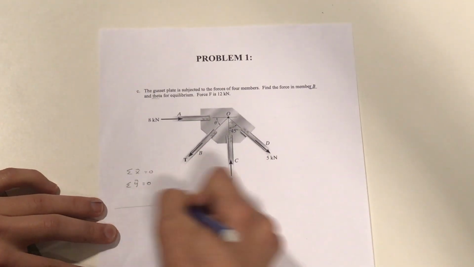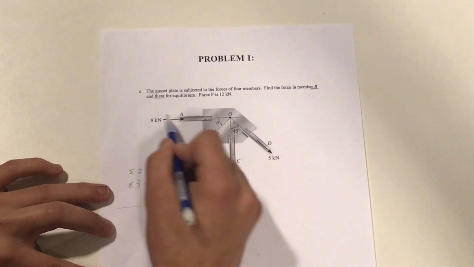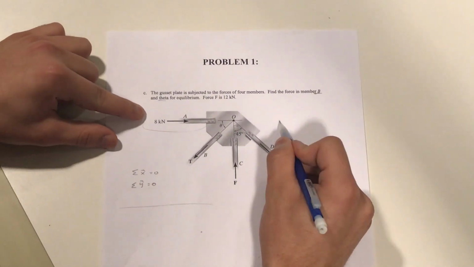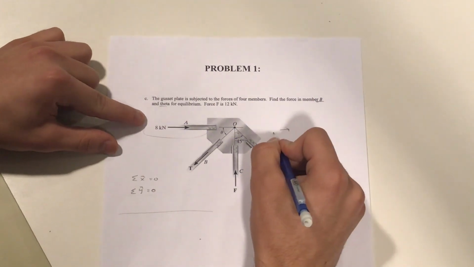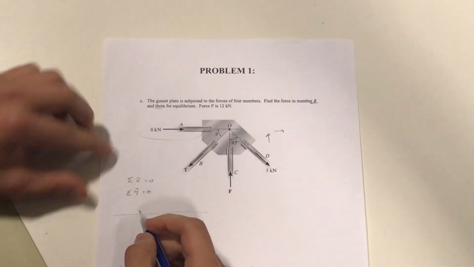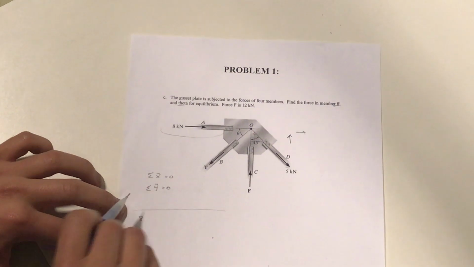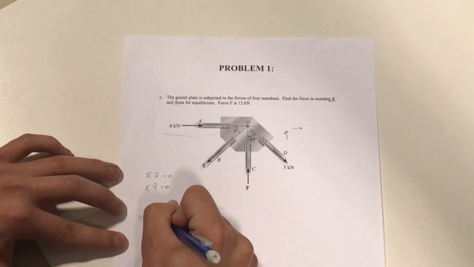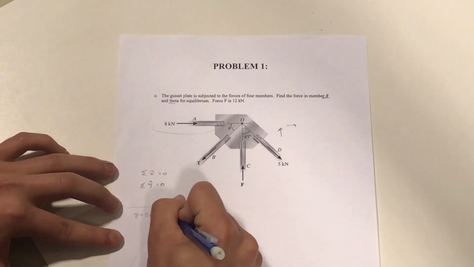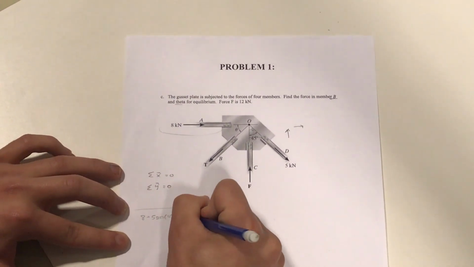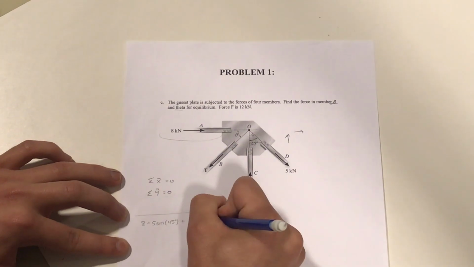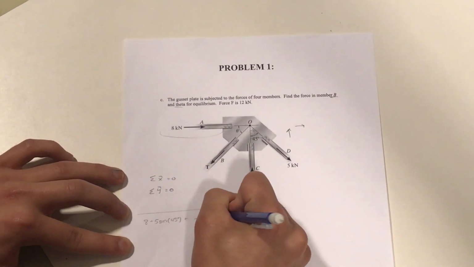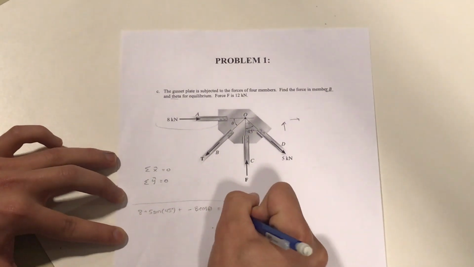So starting with the x dimension, we have a force coming in from here, which we're going to say is positive because it's going right. And in the y dimension, we'll say going up is positive. So for x, we have 8 kilonewtons going this way. We have 5 times the sine of 45 degrees going this way. And we also have negative magnitude B at some angle theta, cosine. And this equals 0.